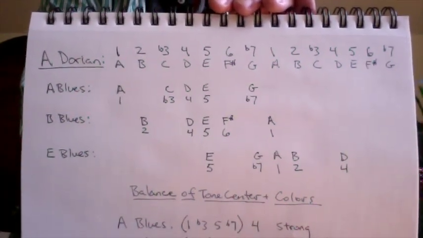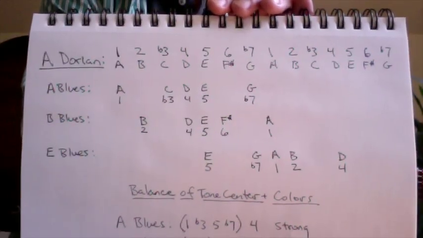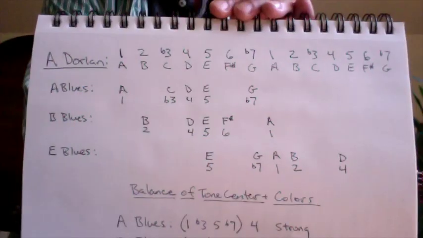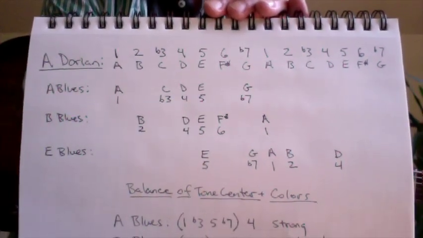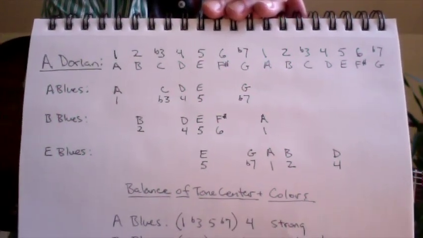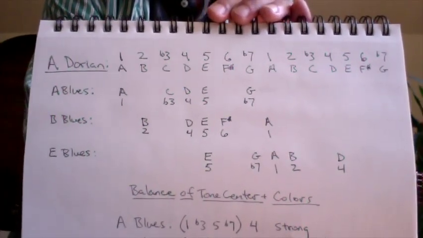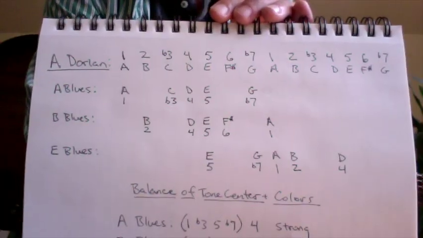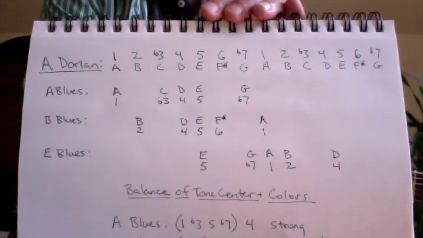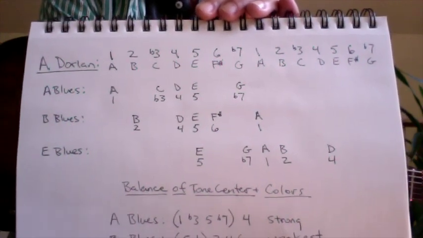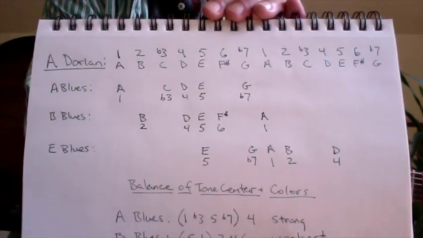So underneath the A Dorian scale, you see I've listed the 3 blues scales, A blues, B blues, and E blues. Okay, and alongside of each of those, the names of the notes and the intervals that those are from the Dorian scale above. So we already know when you play A blues, which are the notes A, C, D, E, and G, you're going to get the intervals 1, flat 3, 4, 5, and flat 7. And that will definitely sound like a blues scale over that A minor chord.